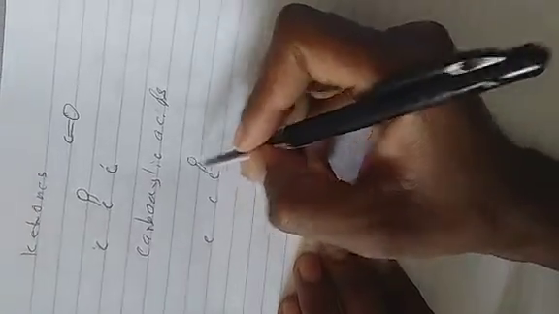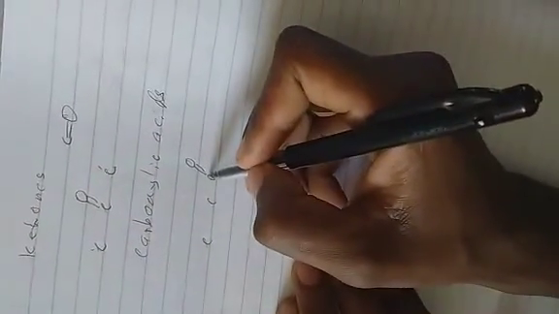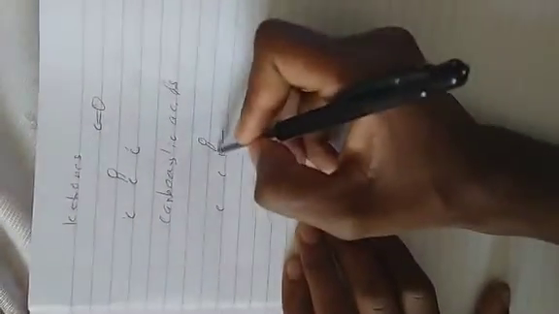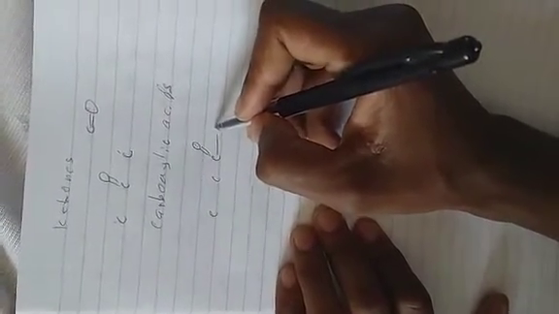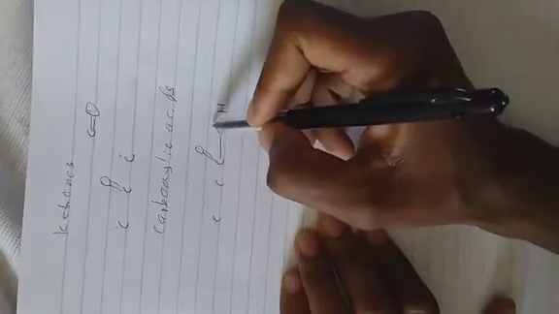For carboxylic acid, okay. If you have 3 C's like this, for it to be a carboxylic acid, it means there must be a double bond between carbon and oxygen, and over and above that, the same C that is double bonded with oxygen should have a bond with an alcohol group.